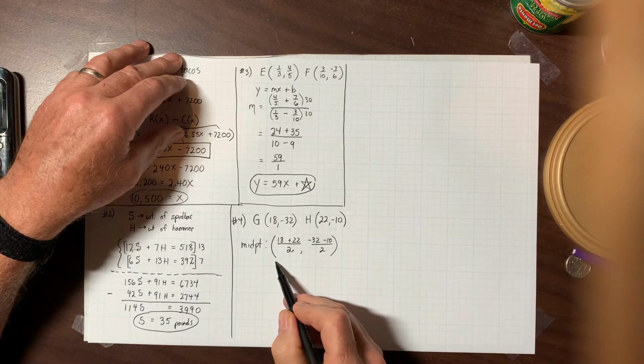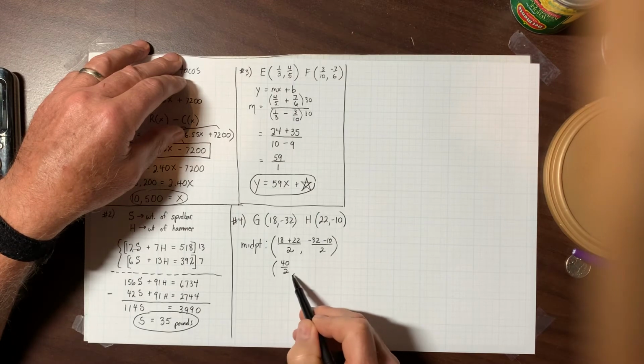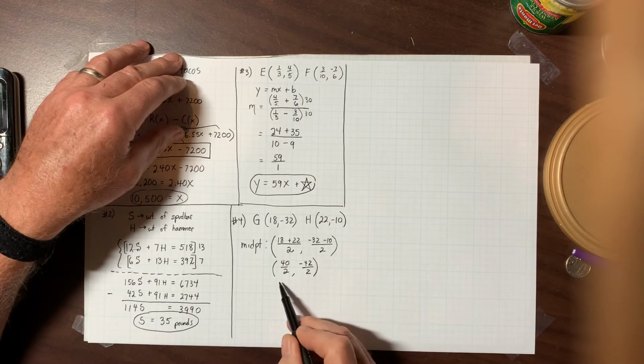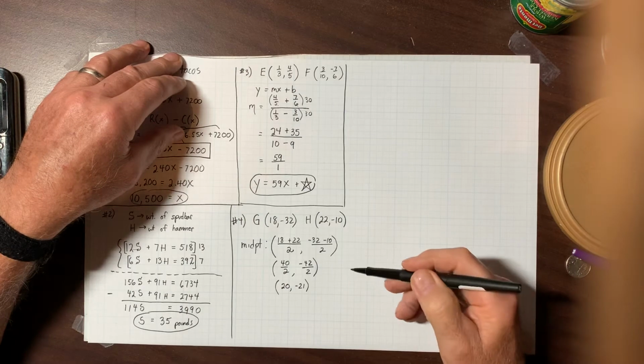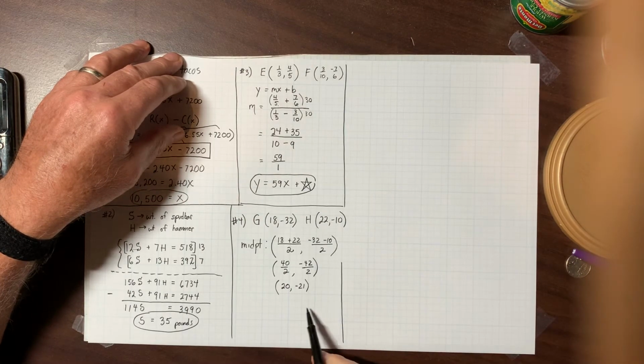And that's going to give me 40 over 2 and negative 42 over 2. So the midpoint is 20, negative 21.